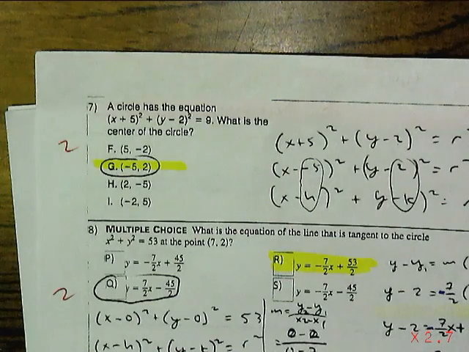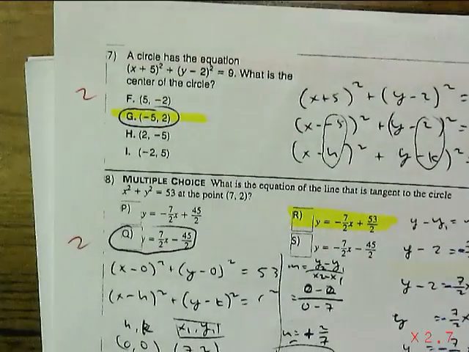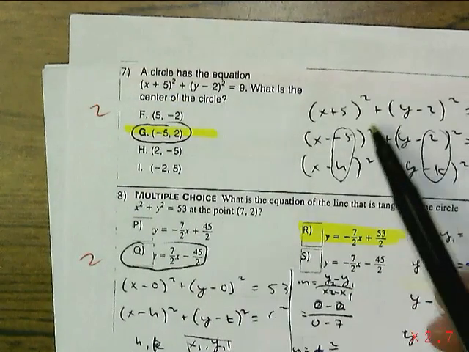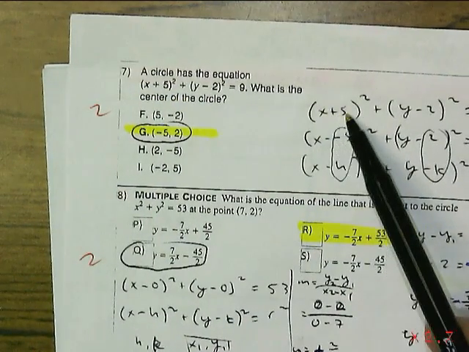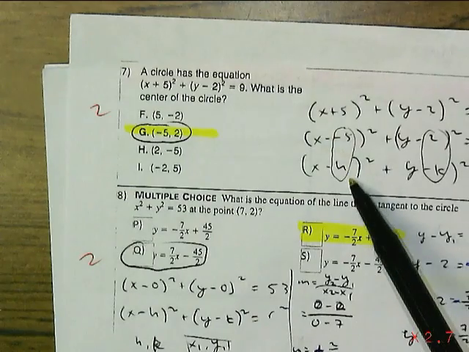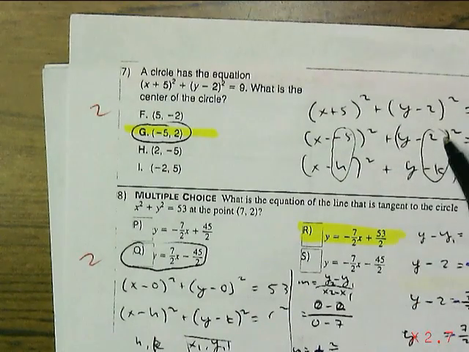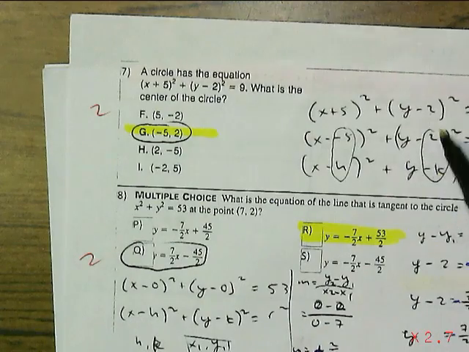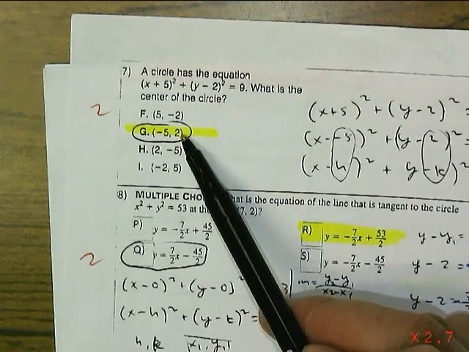This is quiz number 22, question number 7. Notice how this is written in standard form. I'm going to write that plus sign. Plus 5 is minus 5, and you'll notice that your h is negative 5 and your k value is 2. So negative 5, 2 is your center.